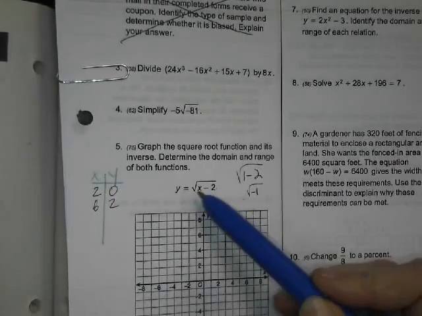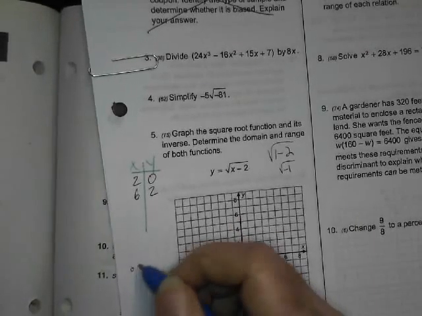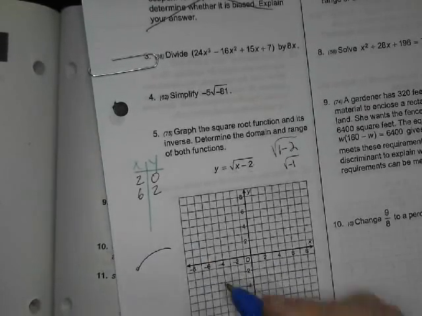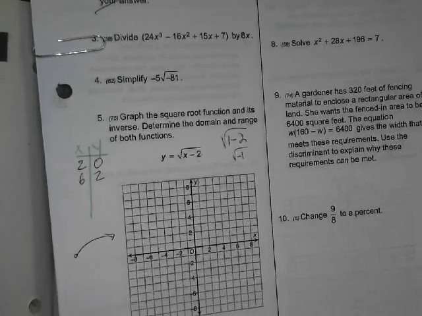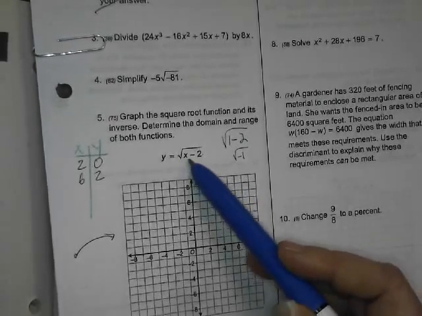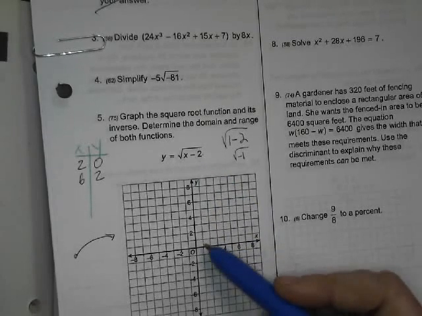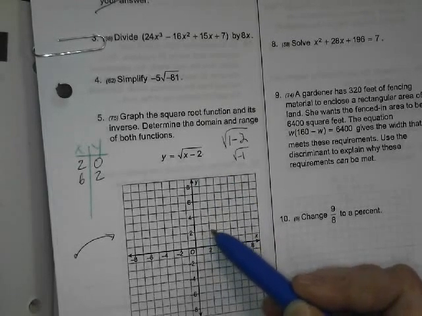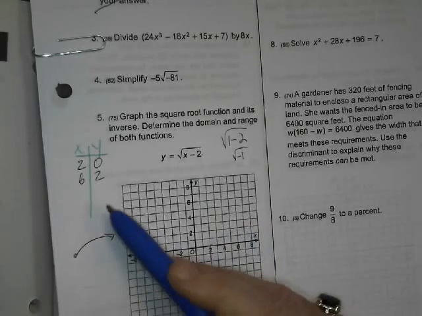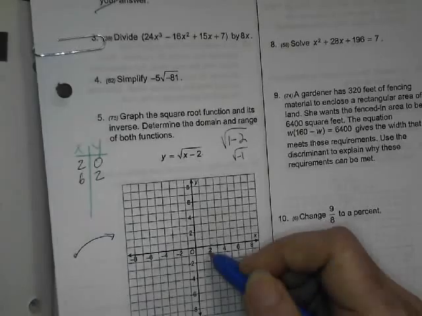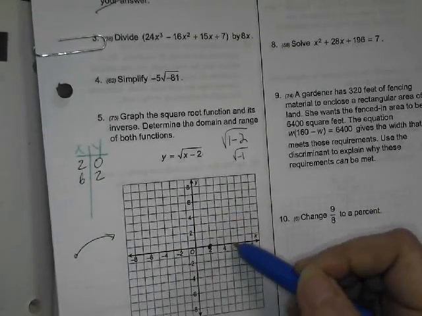I already know, and I think you guys are supposed to know, that this shape is going to kind of go like this. You're supposed to know the general shape. And because it has a -2, it means it got moved to the right by 2. So I already know it's going to be kind of over here somewhere, but we'll use our points. We got 2 comma 0, so that's right where I thought it would be. And then we got 6 comma 2.